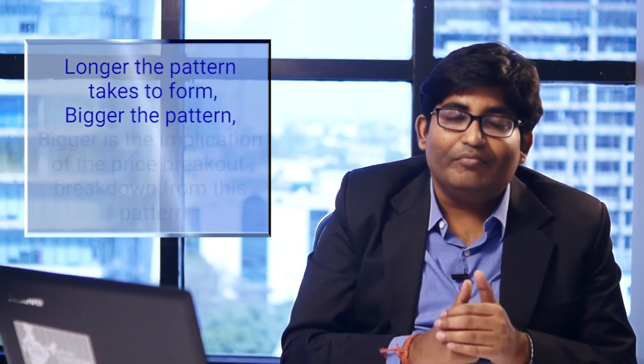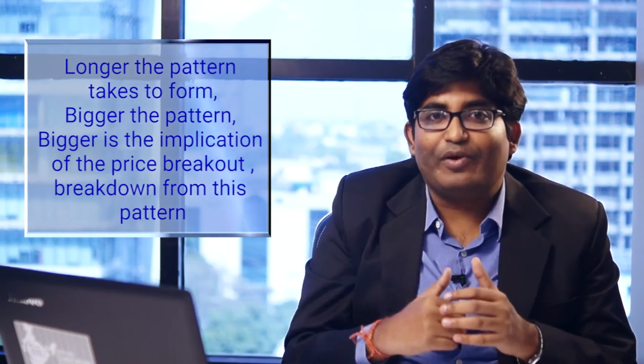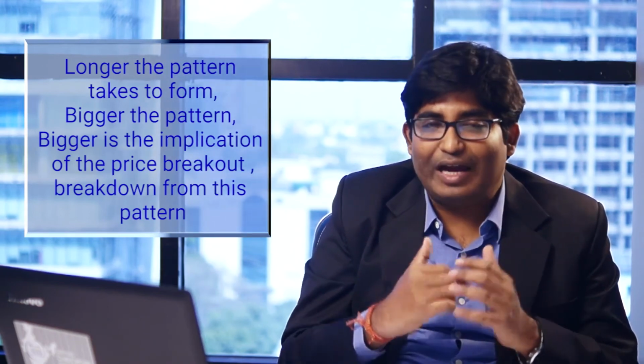Now, one more very important thing is that a geometrical pattern may appear in an hourly chart, a 15-minute chart, a daily chart, a weekly chart, a monthly chart, or a yearly chart. The basic point here is, the longer the pattern takes to form and the bigger the pattern, the bigger is the implication of the price breakout or breakdown from that pattern.